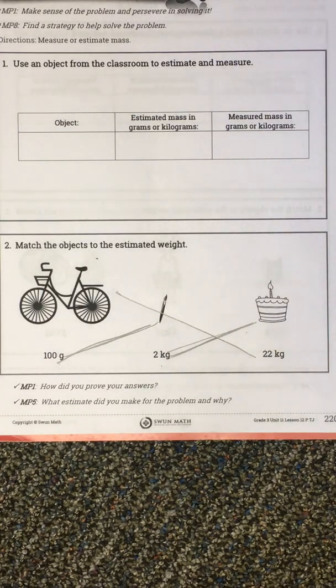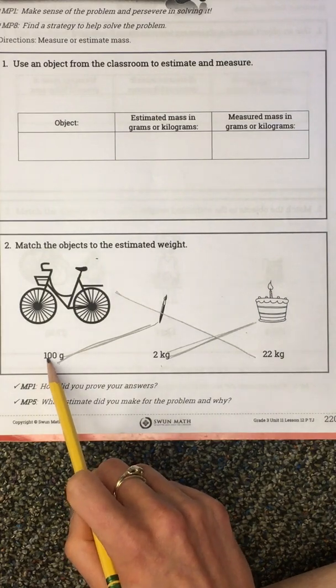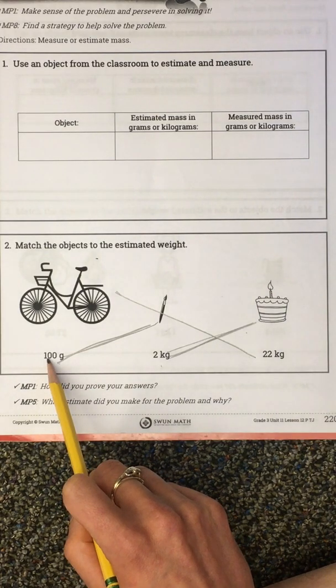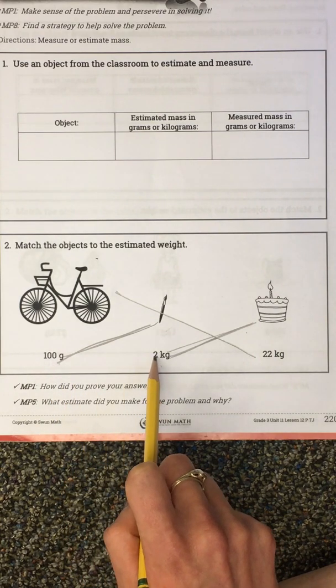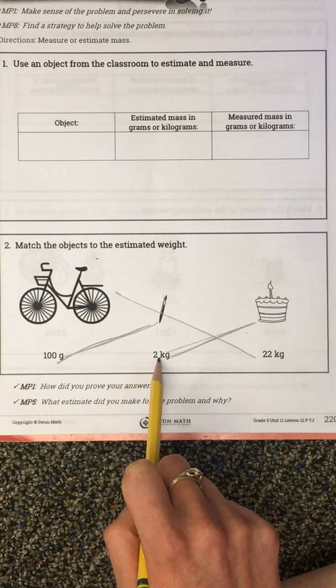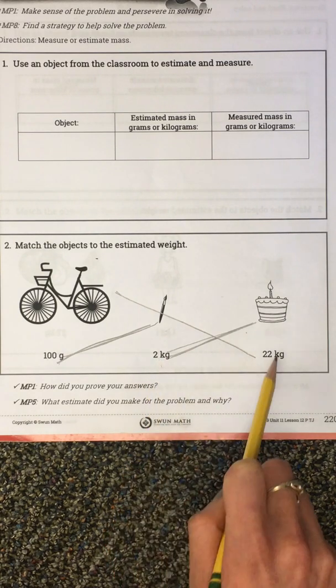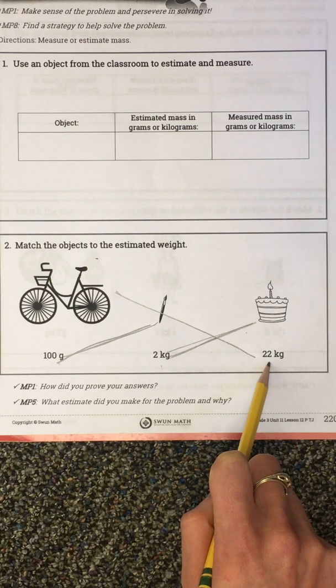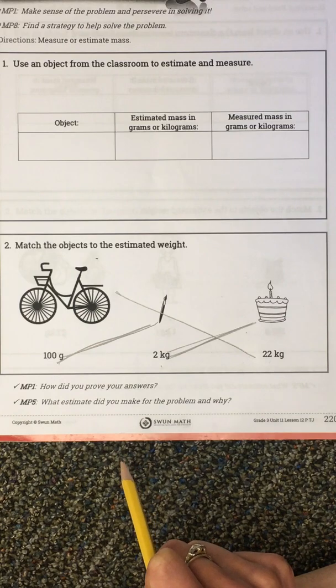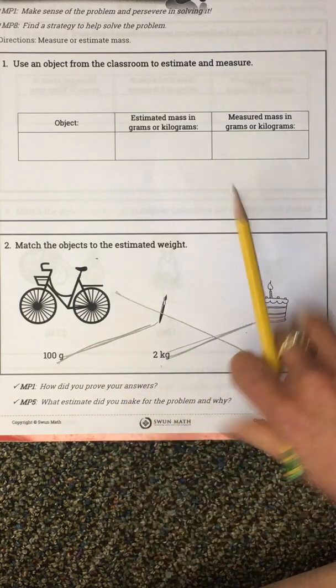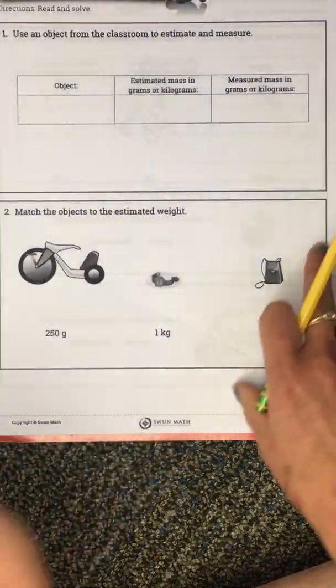So that's what I want you to ask yourself every time you go through these. I want you to ask yourself, 100 grams, what seems like it would be 100 paper clips in my hand? 2 kilograms, what seems like it would be the weight of a 3rd grader's backpack with a few books in it? 22 kilograms, what seems like it would be about the weight of something pretty heavy, not as heavy as a 3rd grade child, a little lighter than that, but around that, okay? So that's what you want to ask yourself as you're trying to figure this out and solve these problems.